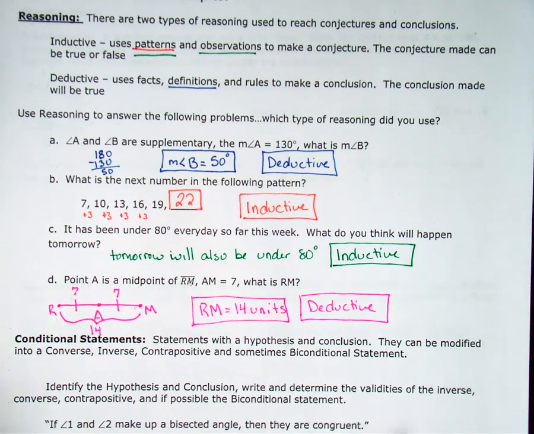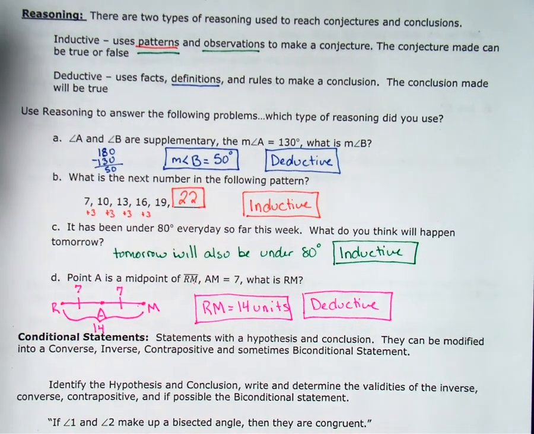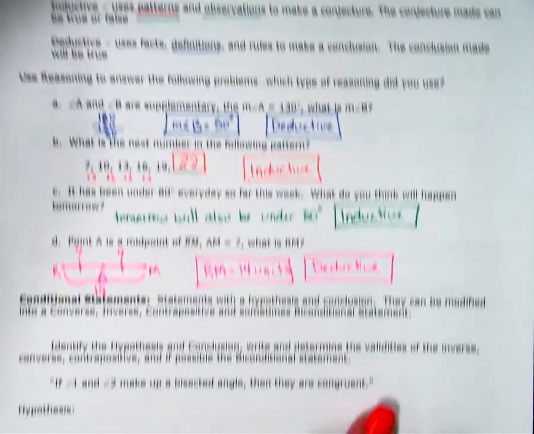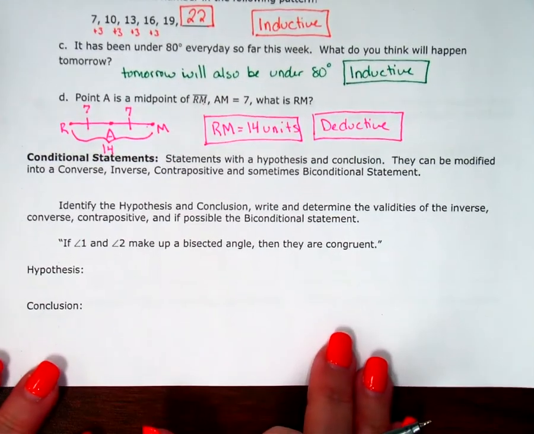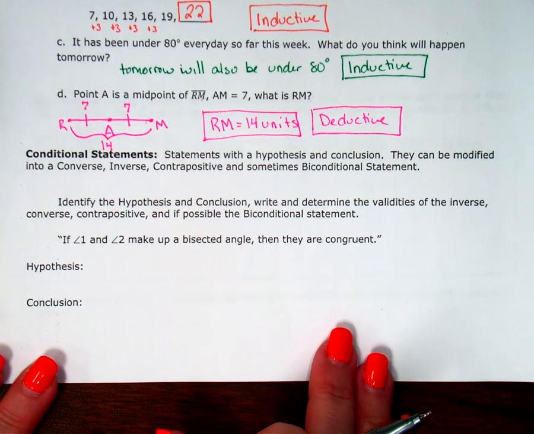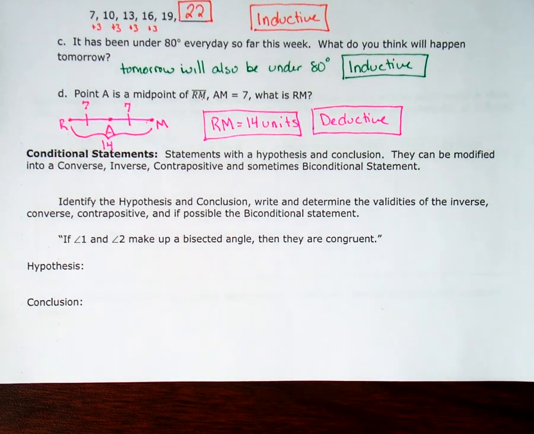All right, welcome back. In the previous video, we reviewed reasoning. In this one, we're going to look at conditional statements. So conditional statements are a statement with a hypothesis and a conclusion. They can be modified into a converse, inverse, contrapositive, and sometimes a biconditional statement.